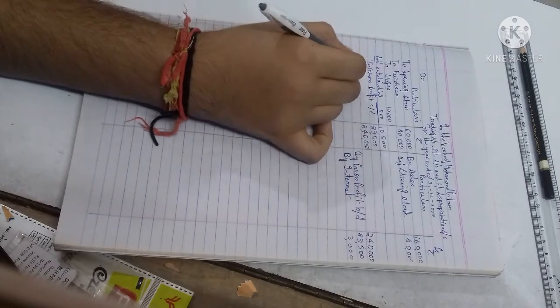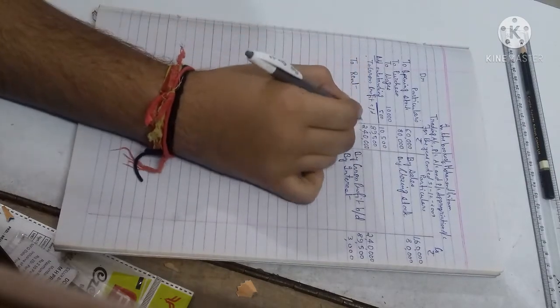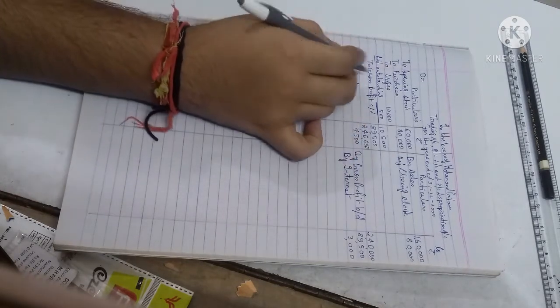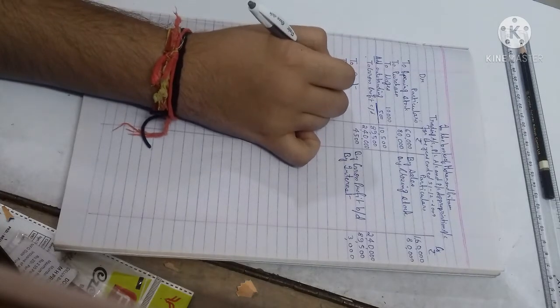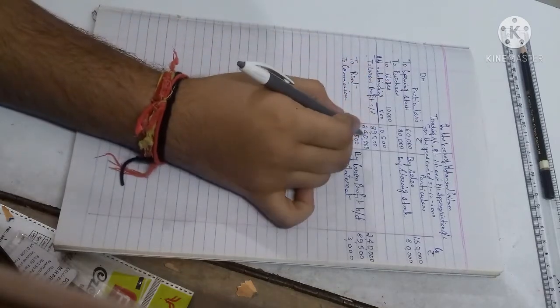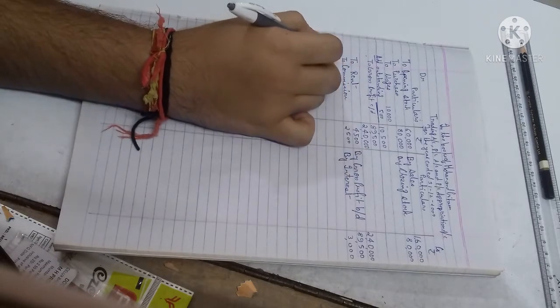To rent. Here rent means office rent, 4,500. To commission. Here all indirect expenses are coming, 2,500. To trade expense.